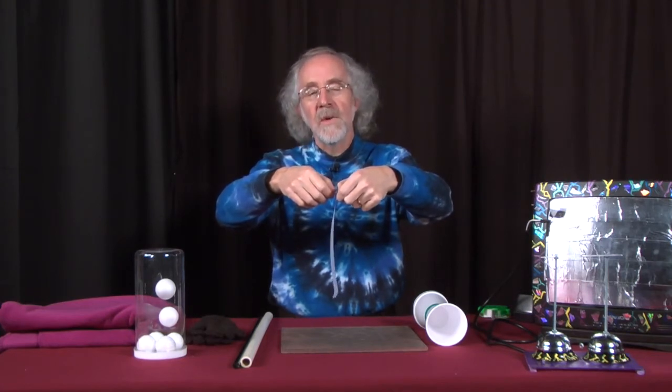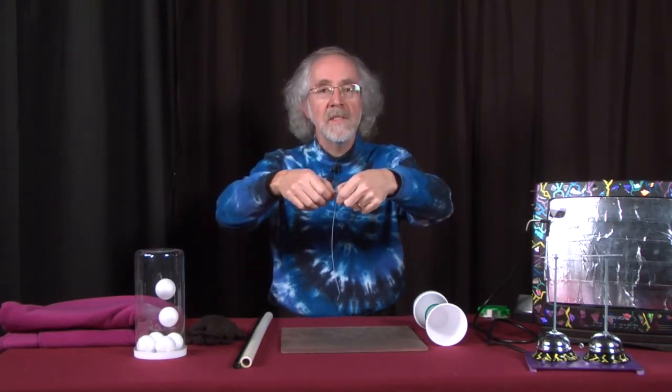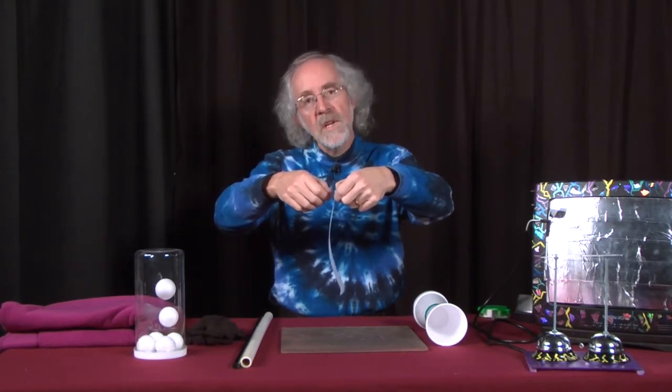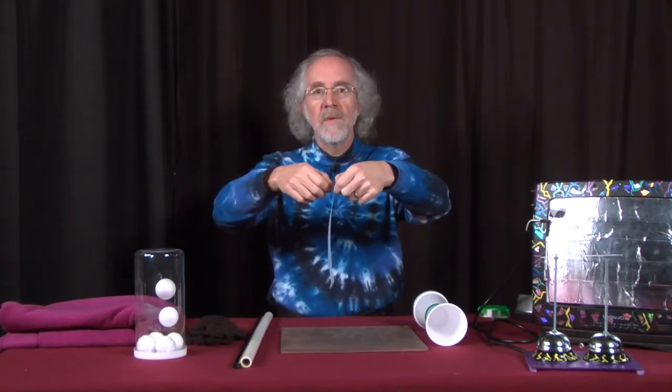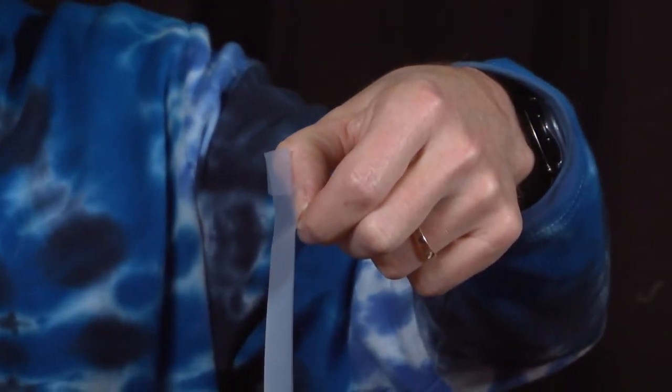But here's the question for you. When I pull the two pieces of tape apart, both pieces of tape will acquire a charge. Will the force between them be attractive or be repulsive? We'll give you some choices.